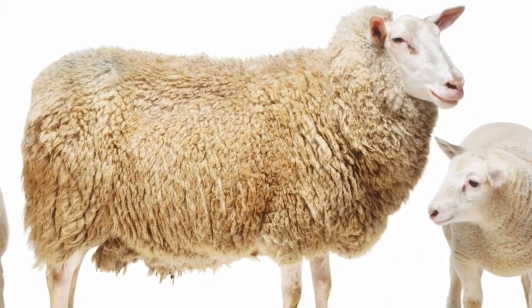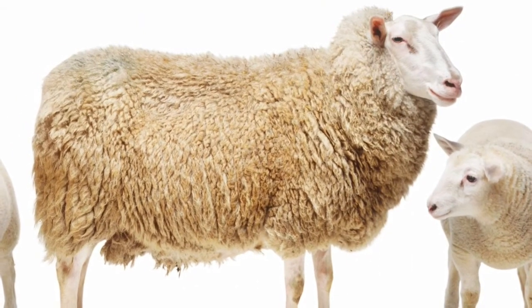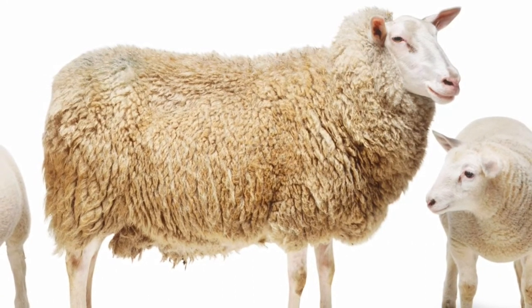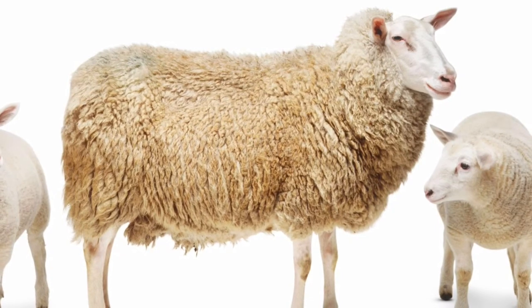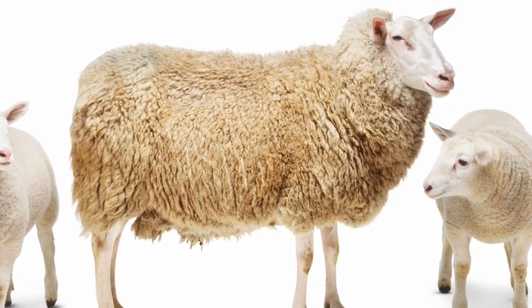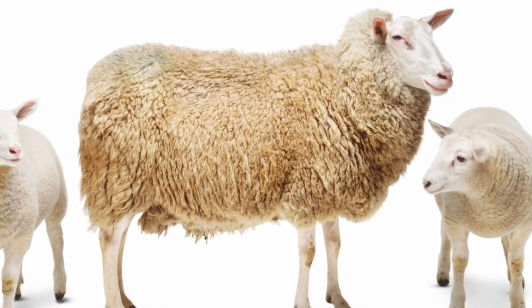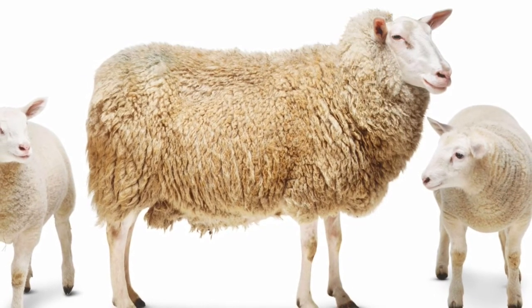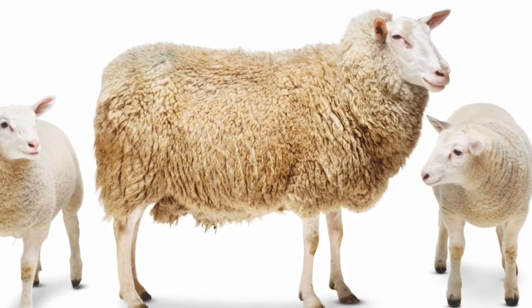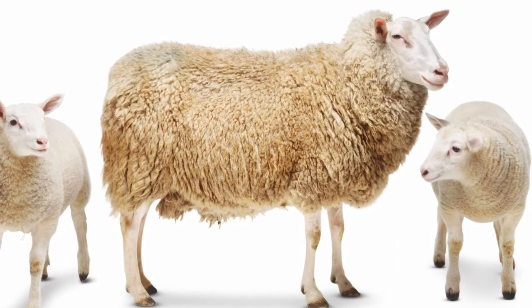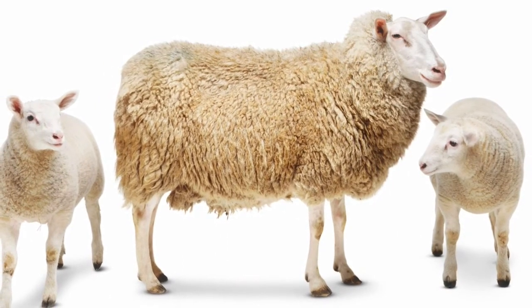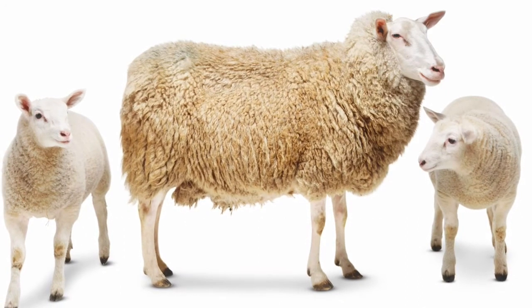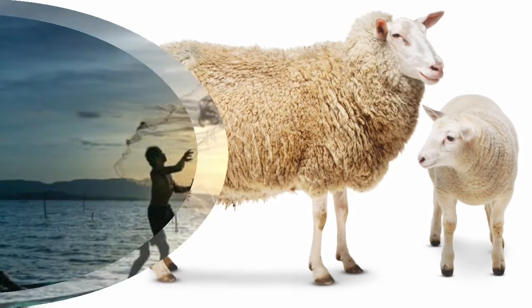Sheep. Sheep is used for multiple purposes like wool, meat, milk, skins, and manure, and forms an important component of the rural economy, particularly in the arid, semi-arid, and mountainous areas of Tamil Nadu. It provides a dependable source of income to the shepherds through the sale of wool and animals.